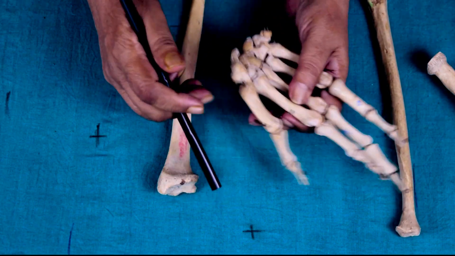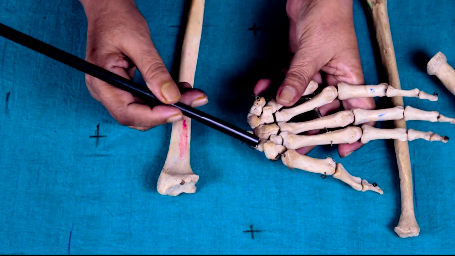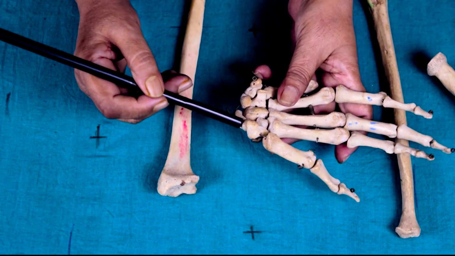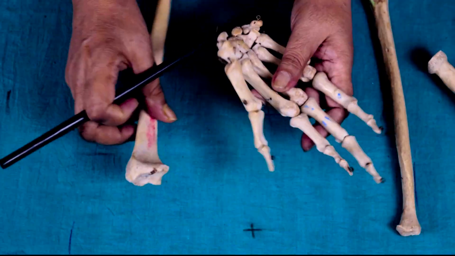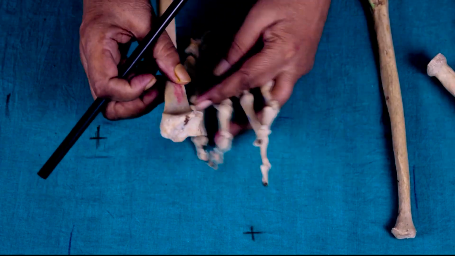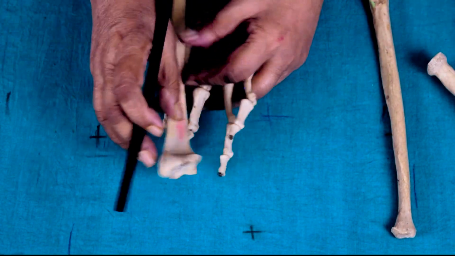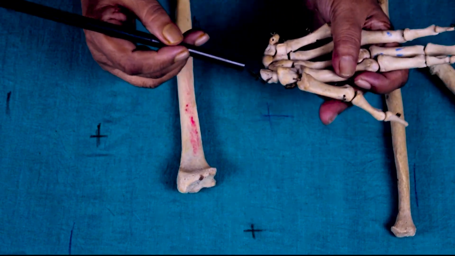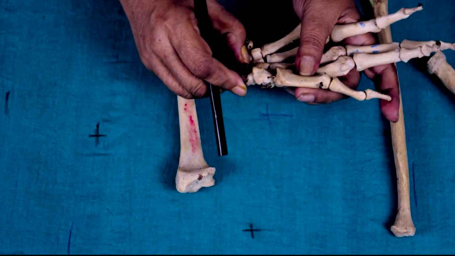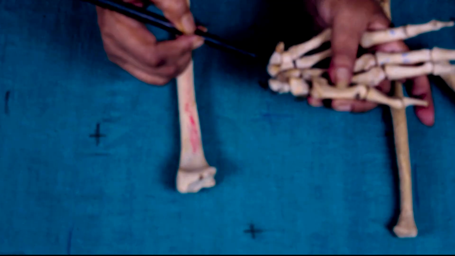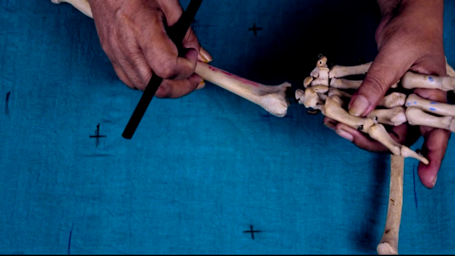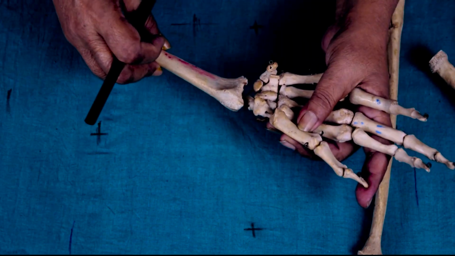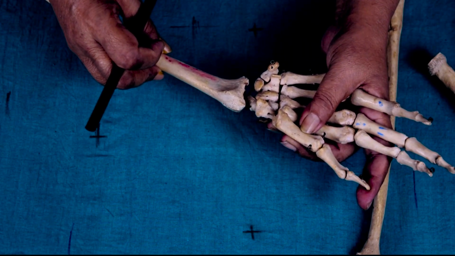I will show you this bone. This is the boat-shaped bone, known as the scaphoid bone, and the medial portion articulates with another bone that is known as the lunate. So this is the scaphoid and lunate. This part articulates like this, forming a joint.